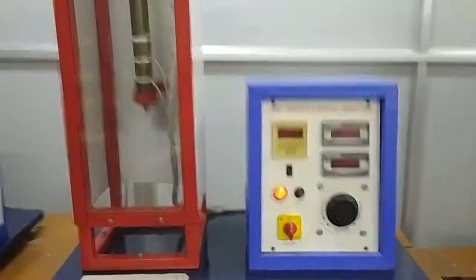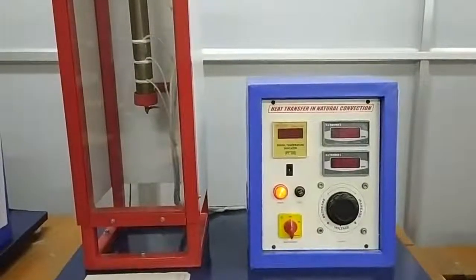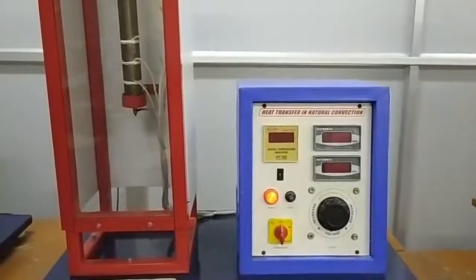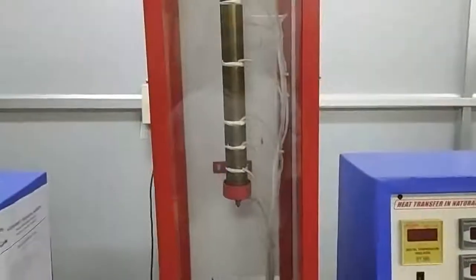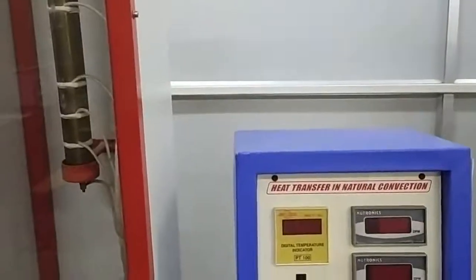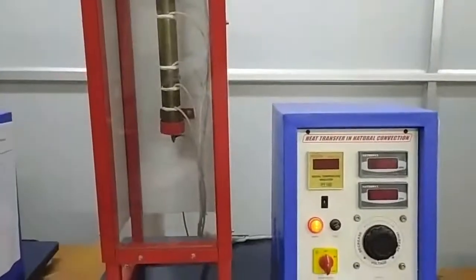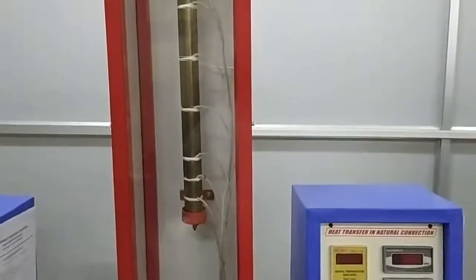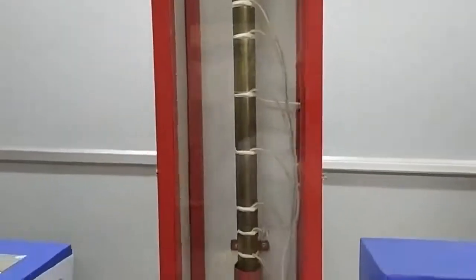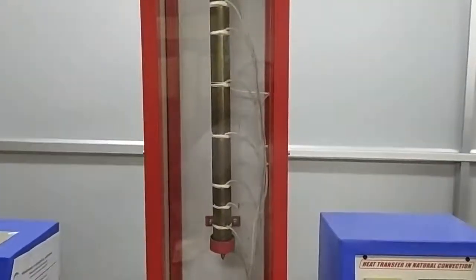Good morning, everyone. This is the setup for heat transfer by natural convection. The first question, when we try to understand this experiment, heat transfer by natural convection, is what natural convection is. Natural convection means convection is happening naturally. That means no external means is applied.